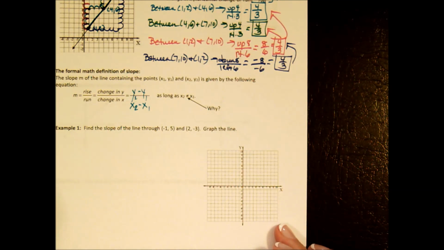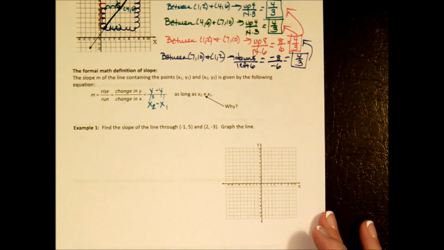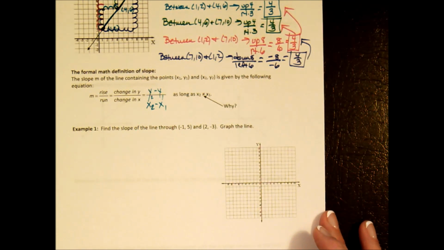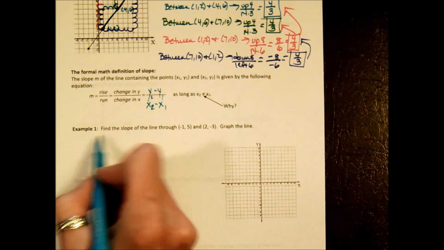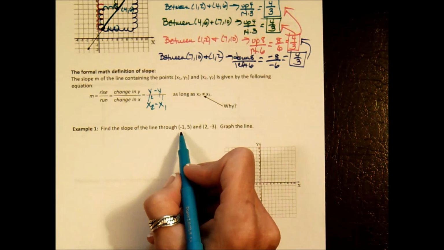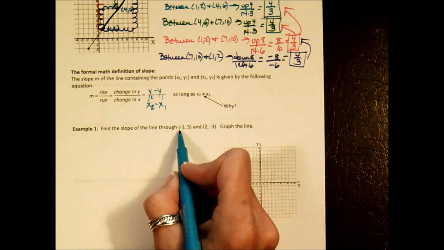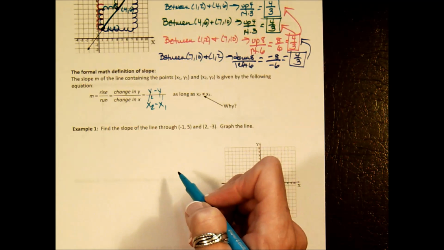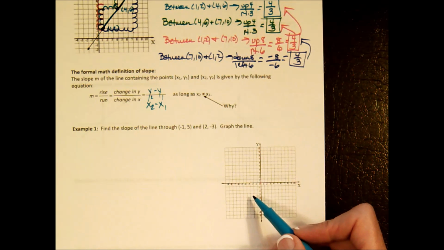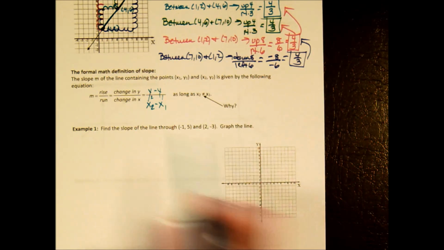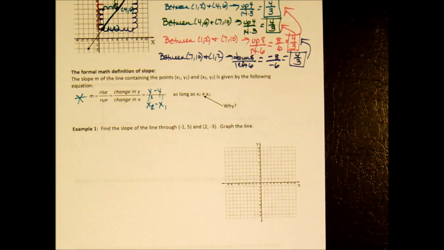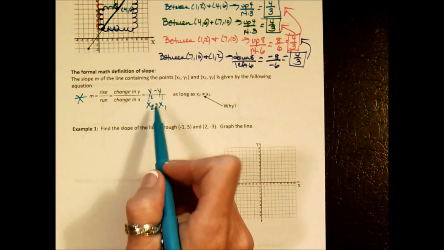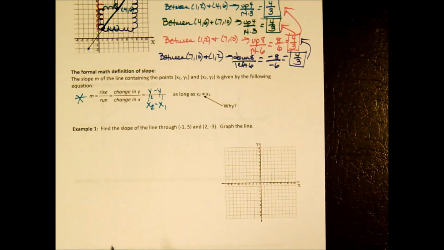So let's try one, and you'll understand what I mean by y2, y1 in just a second, and x2, x1. It says find the slope of the line that goes through -1, 5, and 2, -3. Now I could plot those points and count them, and in fact we're going to do that in a minute. But I want to show you first how to do it with this mathematical definition. And by the way, you have to memorize that formula. I'll show you an easy way to remember it in just a minute.